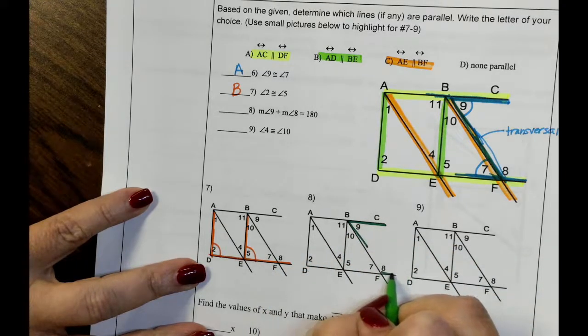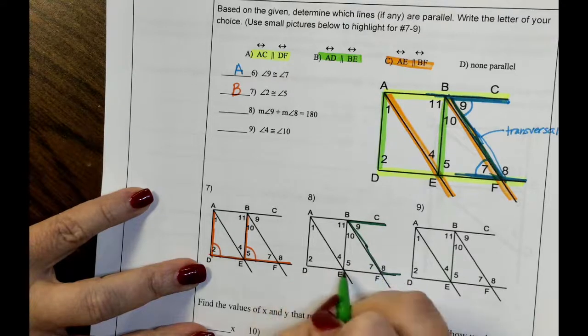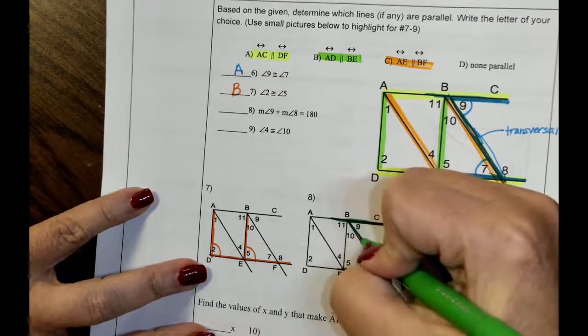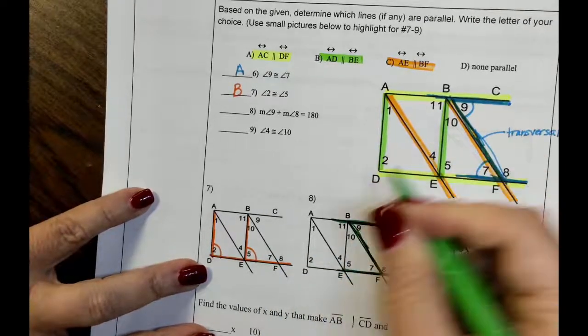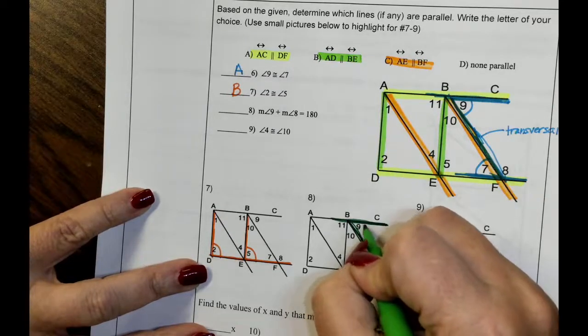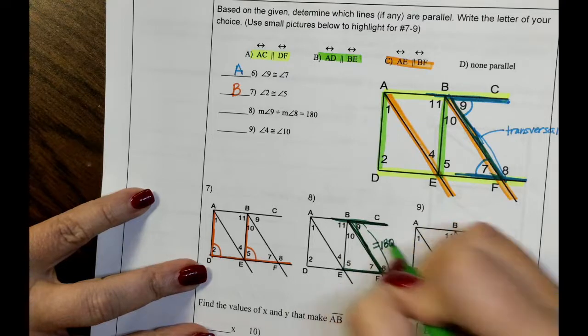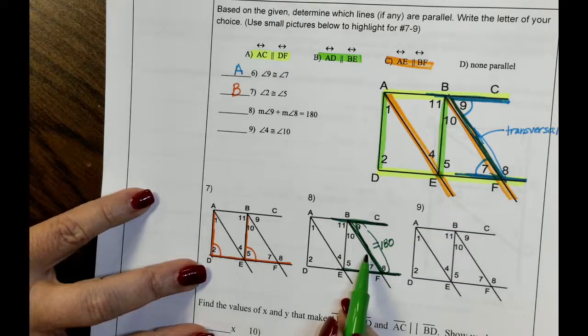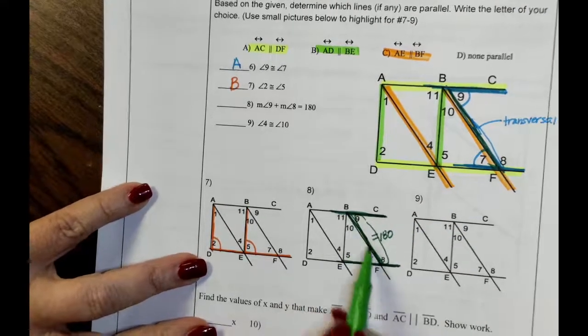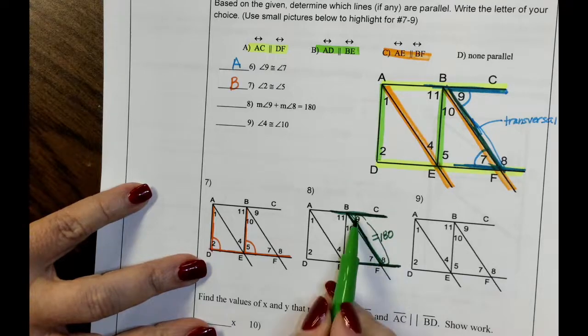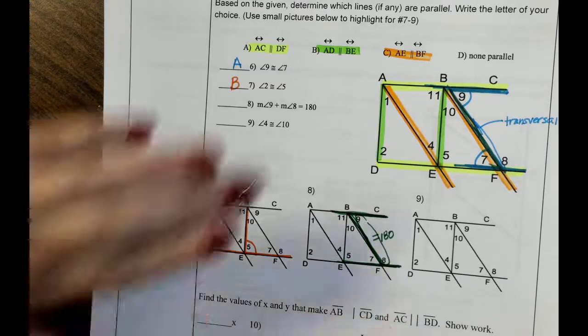BF is my transversal. They are on the same side. They're both on the right of the transversal. They're both in between these two lines right here. They're in between. And so they're supplementary. So they are same side and they are supplementary. And we said if same side interior angles are supplementary, then lines are parallel. Which ones? The ones that run like this, which matches our yellow angle, which matches option A. So we have option A.